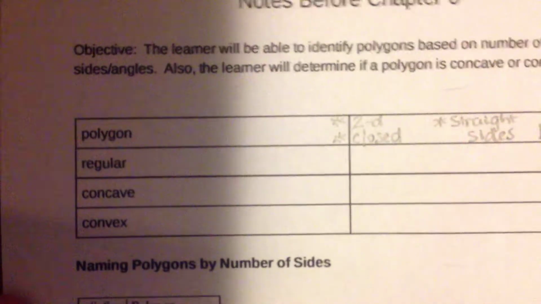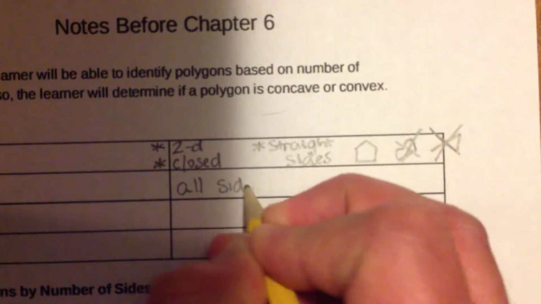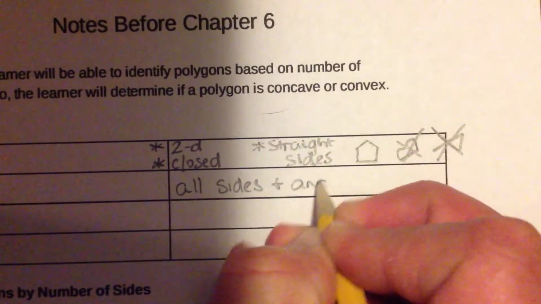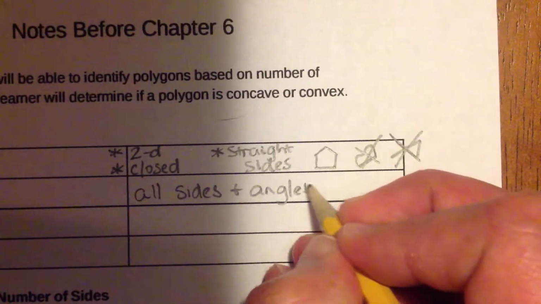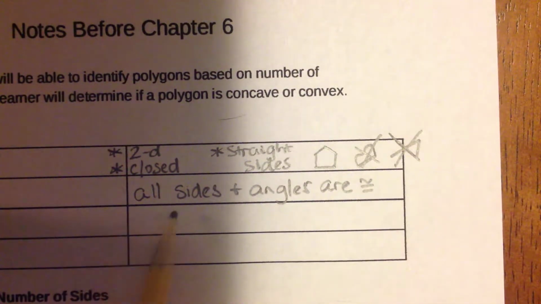The next word we talk about is regular. Regular means that all sides and angles are congruent. It means all the sides are the same length and all the angles are the same measure.